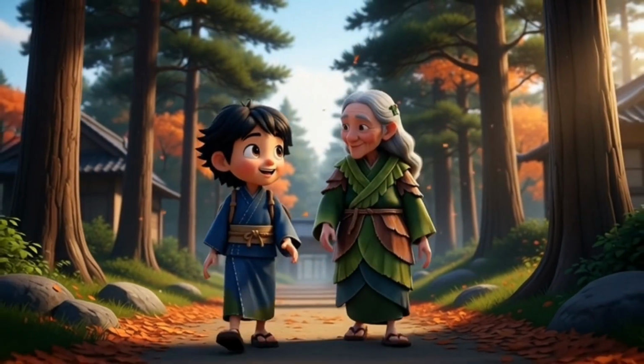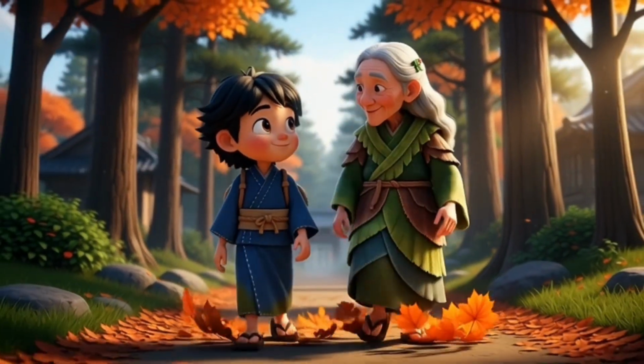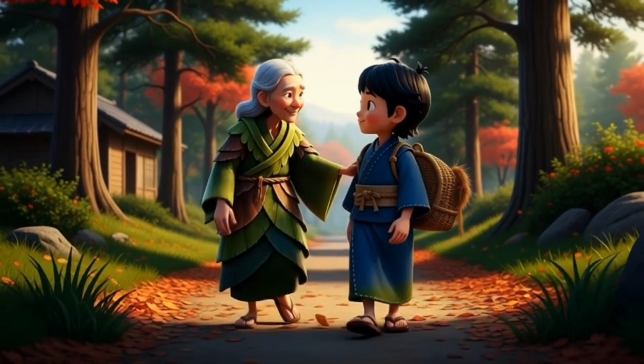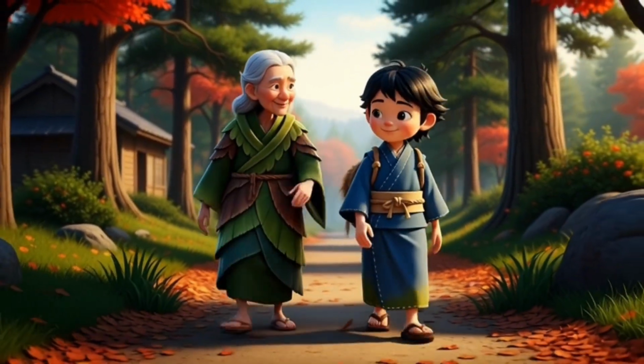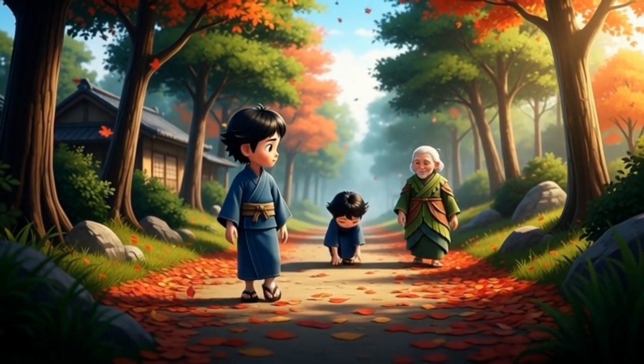Mist curled over mossy morning stones. Wind shivered through quiet cedar crowns. River song murmured secrets beneath pale mist. In this remote valley lived gentle Aiko.